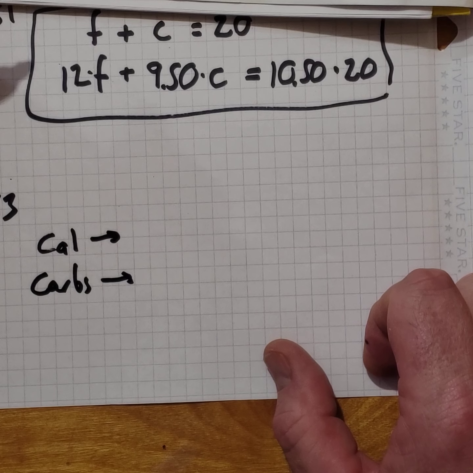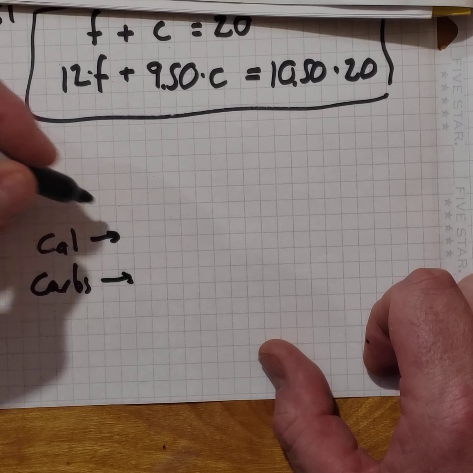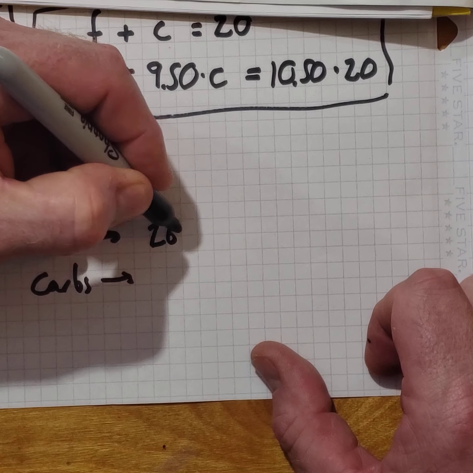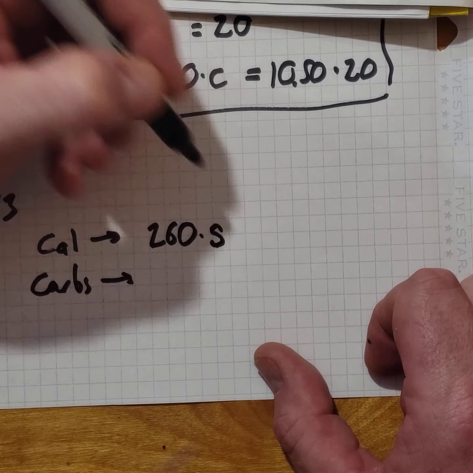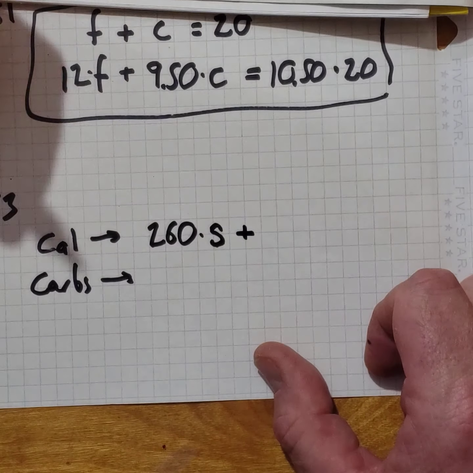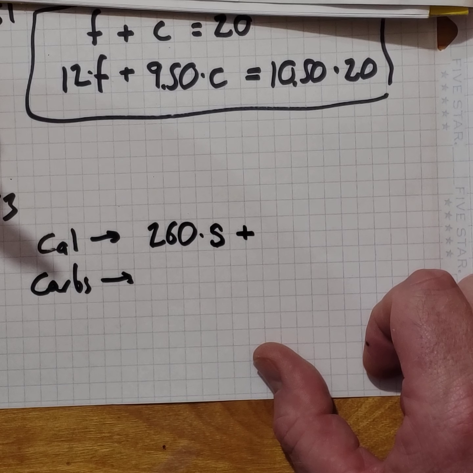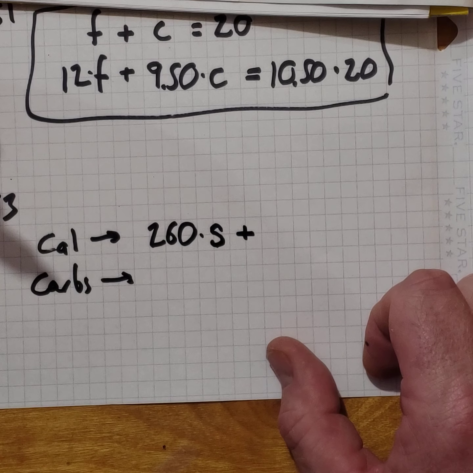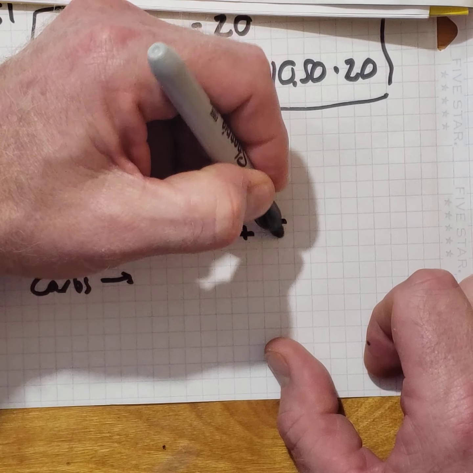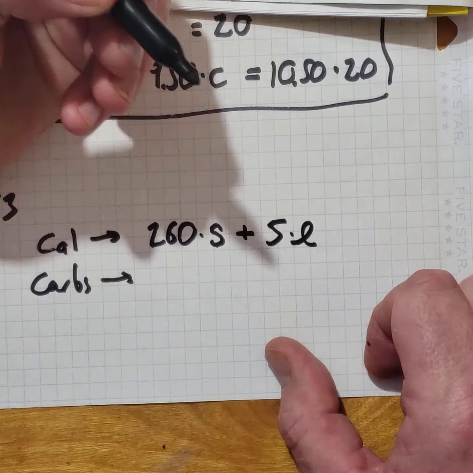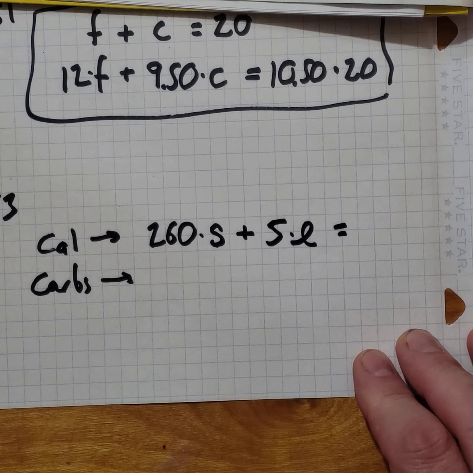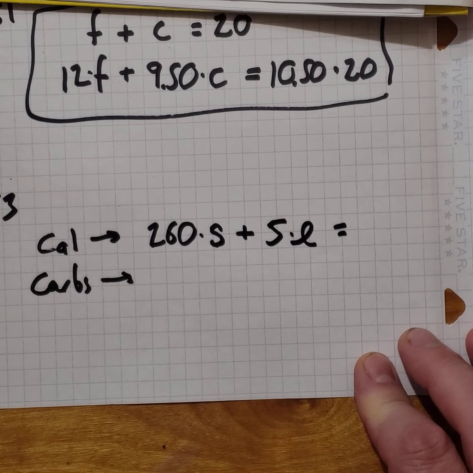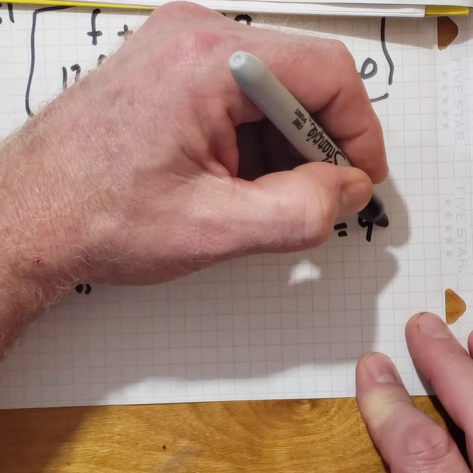Now, we were told that each serving of spaghetti contained 260 calories. So 260 calories times the number of servings of spaghetti plus the 1 cup serving of chopped iceberg lettuce contains 5 calories. So 5 calories times the number of servings of lettuce. And we were asked how many servings of each in order to get 400 calories.